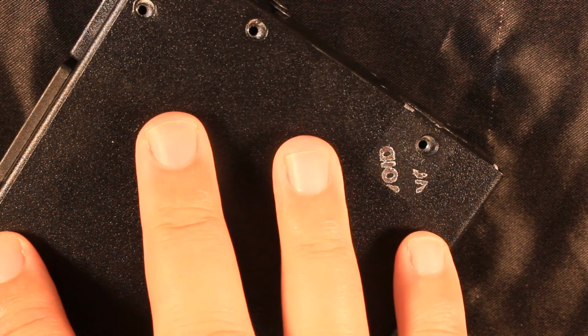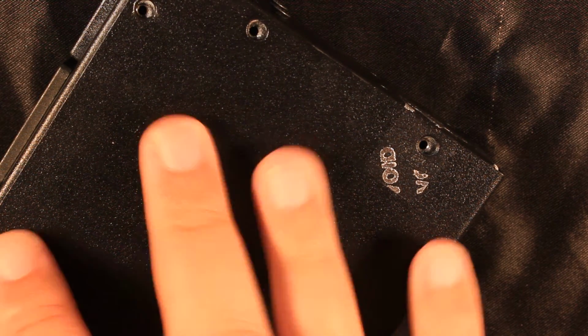In order to open up the unit, we're gonna need to remove these small screws which are all over the case, as you see here. Then let us remove those screws. Here is then the unit with all the screws removed.